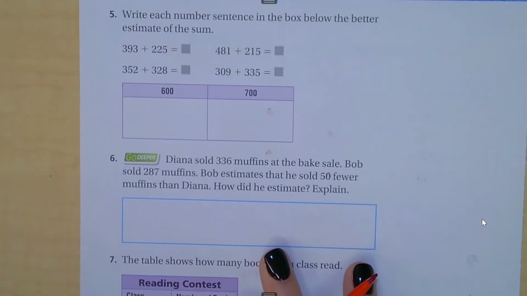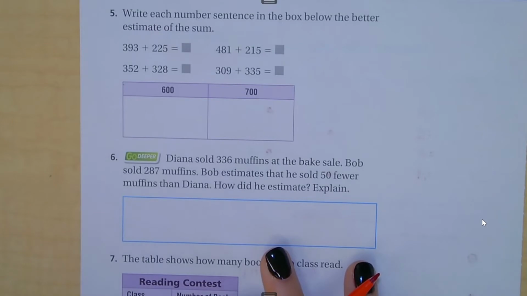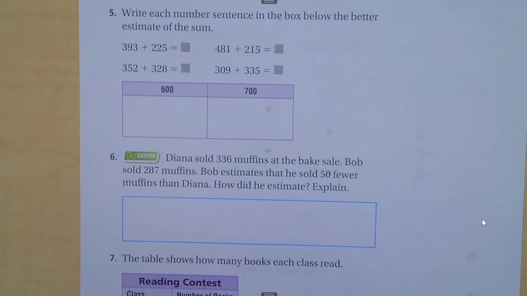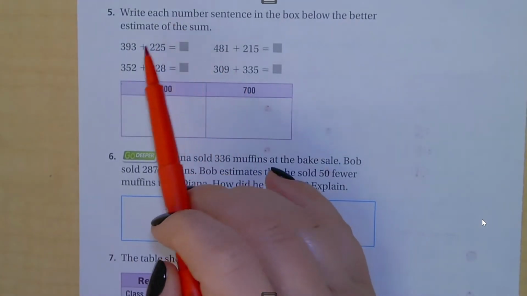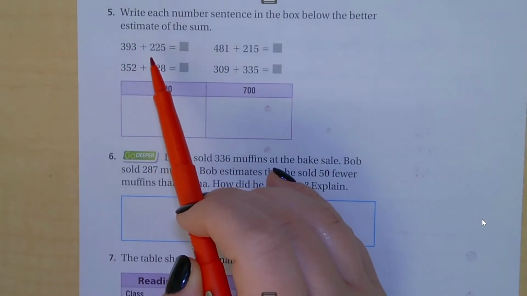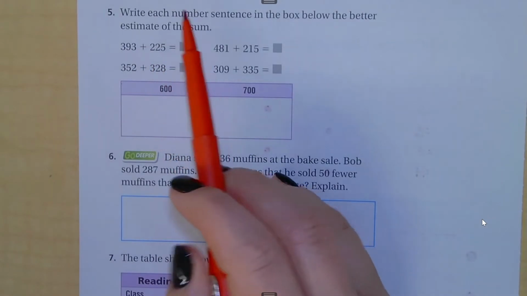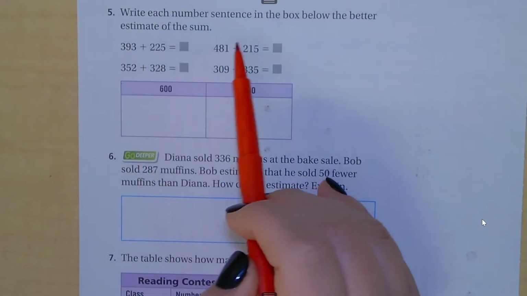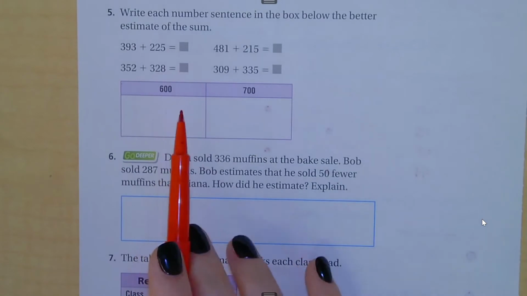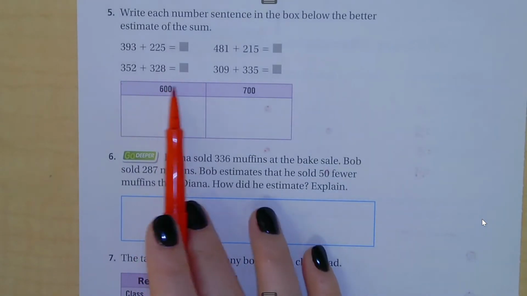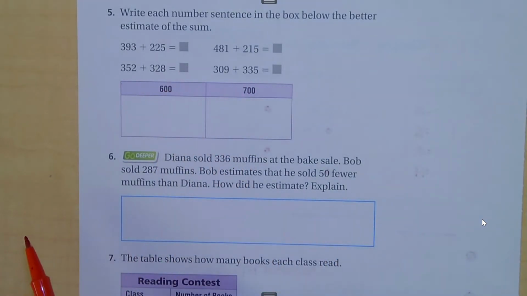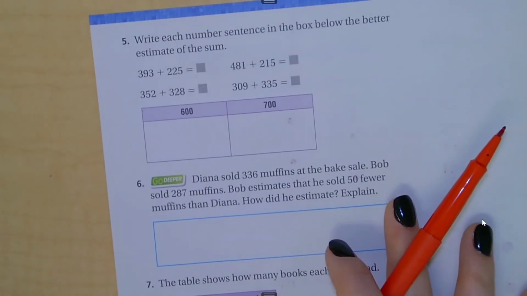Write each number sentence in the box below the better estimate of the sum. Okay. When you are estimating, we're not adding these together and then rounding the answer. That is not estimating. We're going to round each of these numbers and then add them together and see if they go under 600 or 700. Okay? All right.